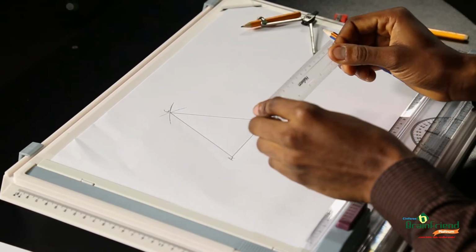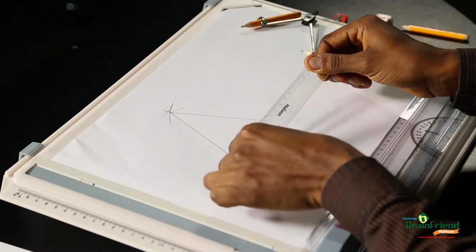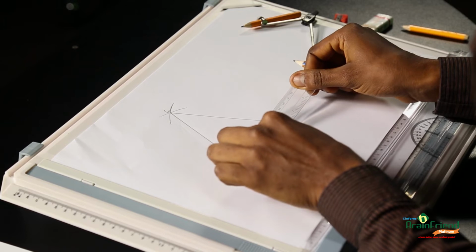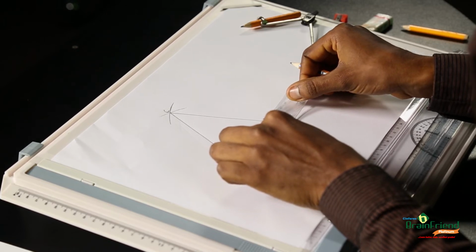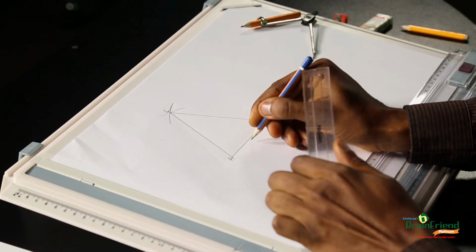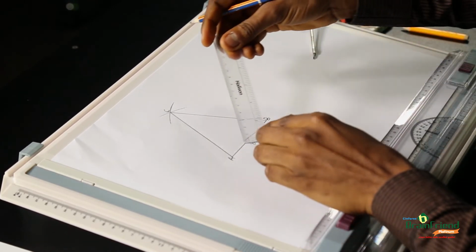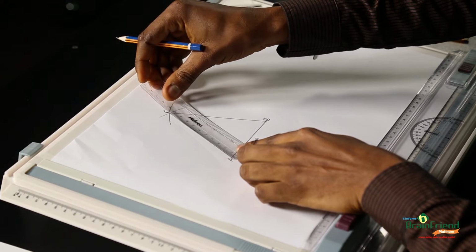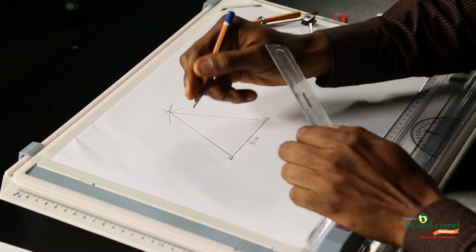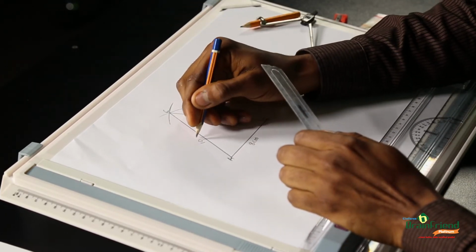Then you can now measure the sides to know if your measurements are true. From my measurement, A to B is 8 centimeters. A to C is 10 centimeters.